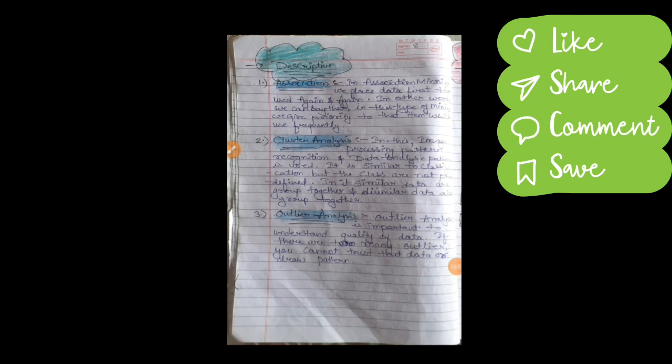Or we can say it's a society, an organization. In association mining, we place first the data that is used again and again. In other words, in this type of mining, we give priority to the items which are used frequently.